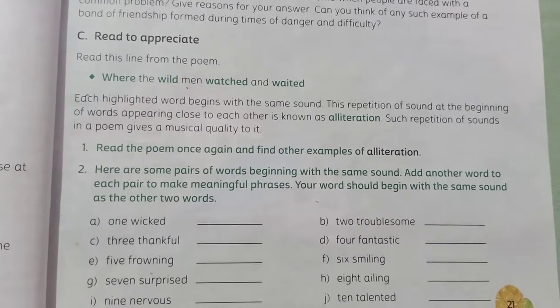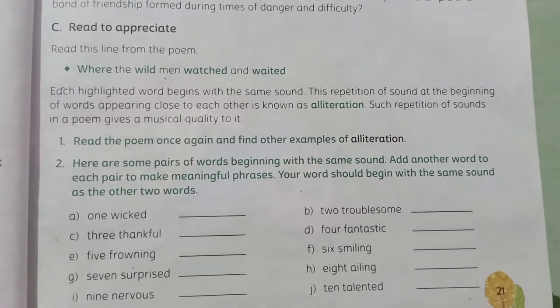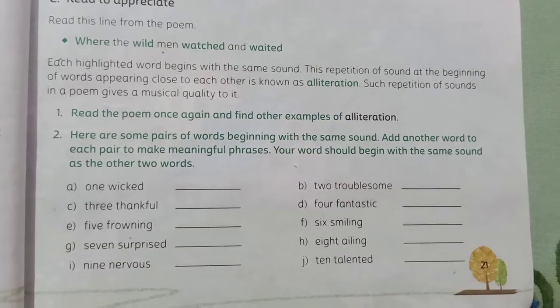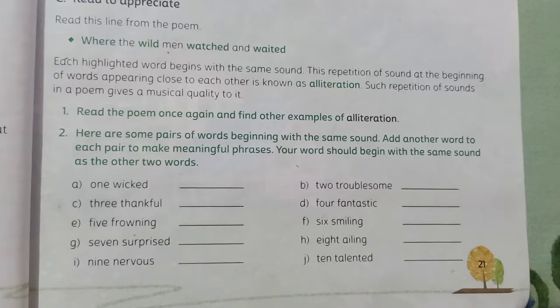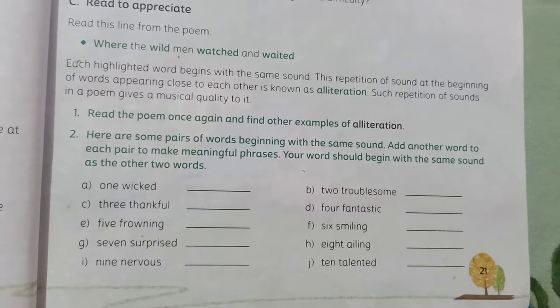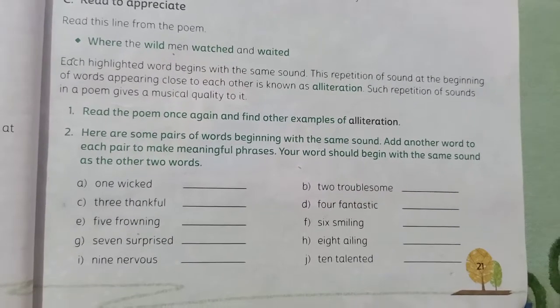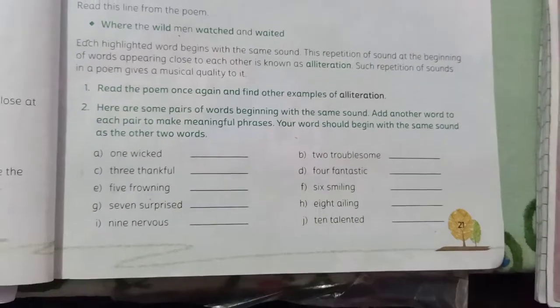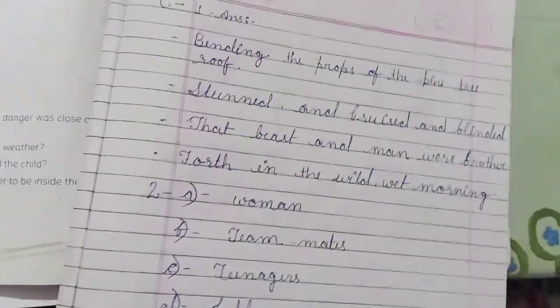Now the first question is, read the poem once again and find other examples of alliteration. I am telling you the answer, but first try to find it yourself, then match it with mine.